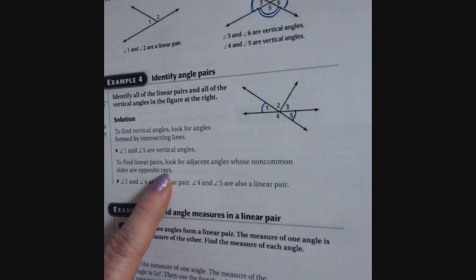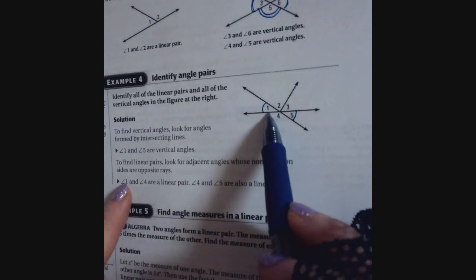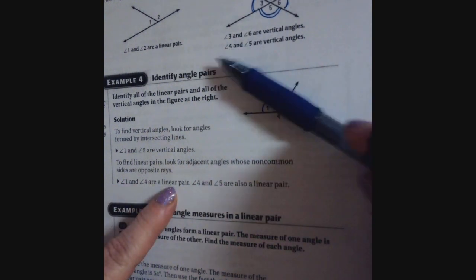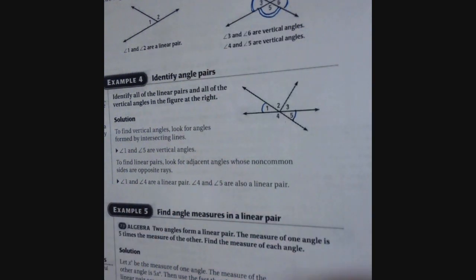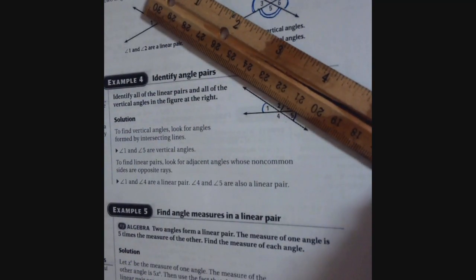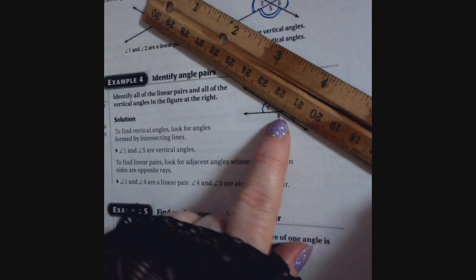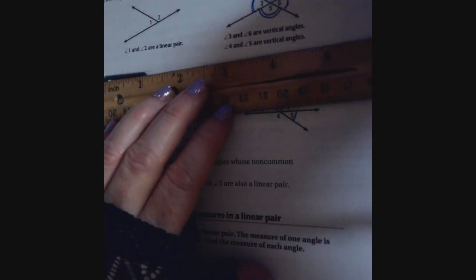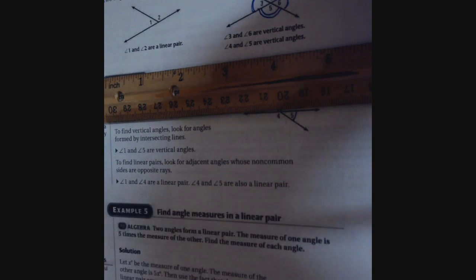That can help you. So angle 1 and angle 4 are a linear pair. What I do is put a ruler or a straight line down, and I look and see where it adds up to 180. So angle 1 and angle 4 make a straight line of 180. I can tell that's a linear pair. Okay? You can also do it here. You can see that that is 180. So angle 4 and angle 5 make a linear pair.